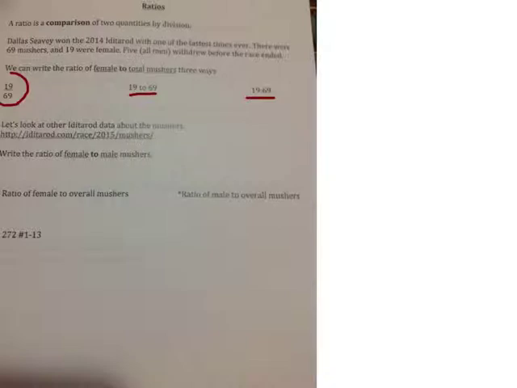One of the things that you want to look at to help you when setting up your ratio is you're going to look for this word "to." "To" is a word that's going to help you with figuring out the ratio. "Per" also will be another word, and you'll see that I underlined female to total mushers. That's going to keep you focused on what they're asking, what goes first and what goes second. So you'll notice 19 were female, that's going to be on top because female comes first. And total mushers goes on the bottom.